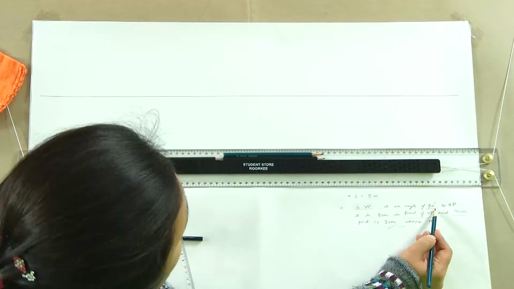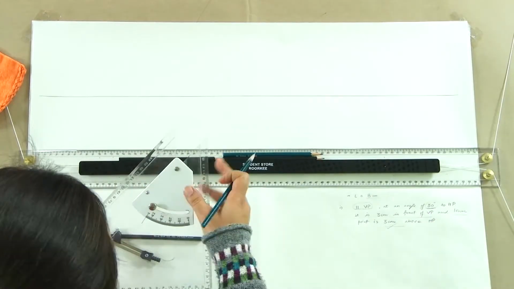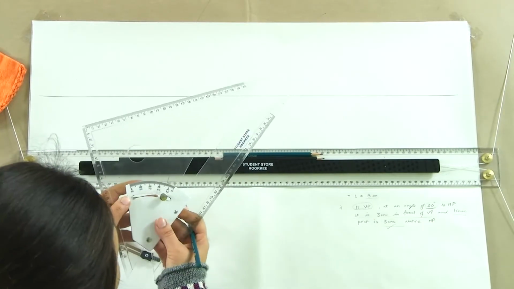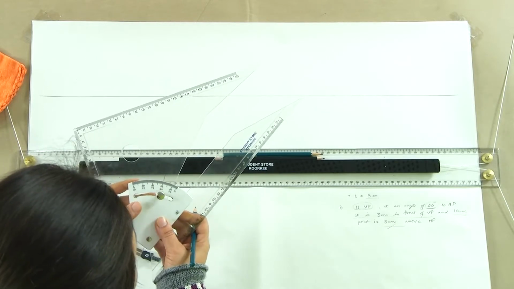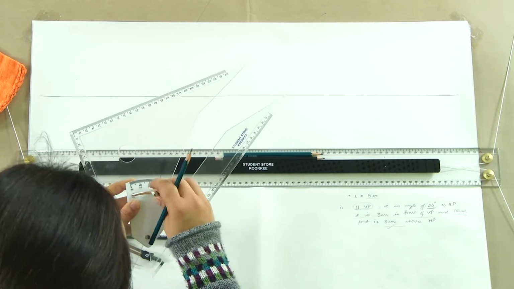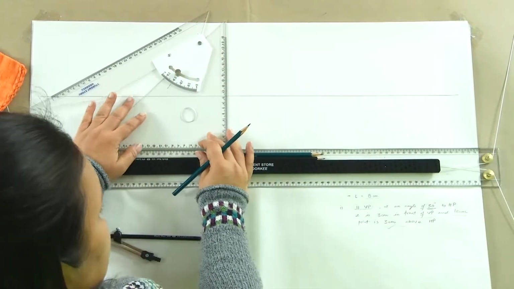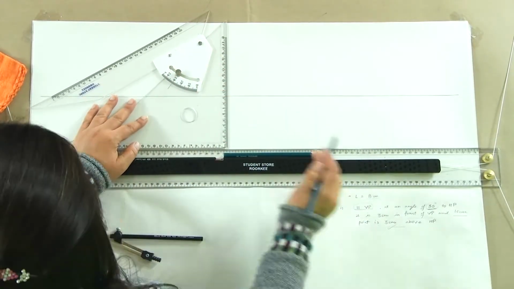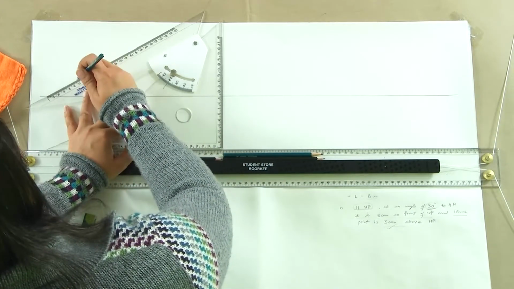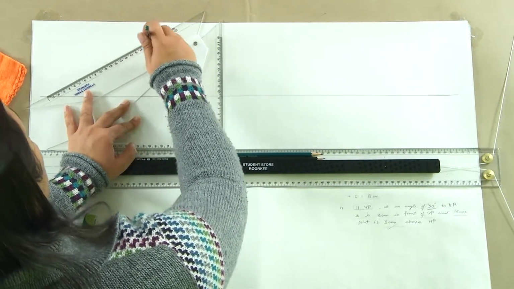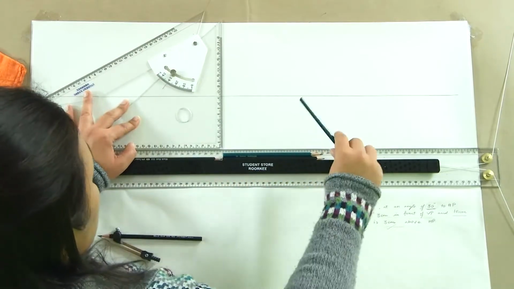Now, it is making an angle of 30 degree to HP. So, let us set our set square to 30-60, you could use 30-60. Now, it is making an angle of 30 degree to HP. So, we draw a line at an angle of 30 degree and we mark 8 centimeters, that is the length of the line.